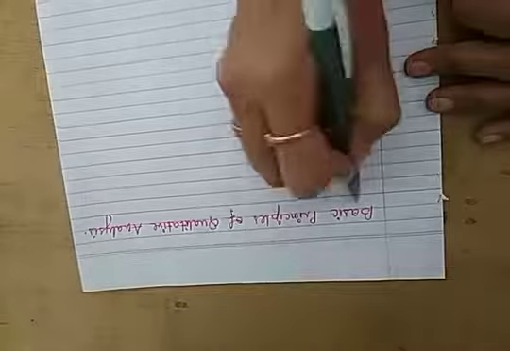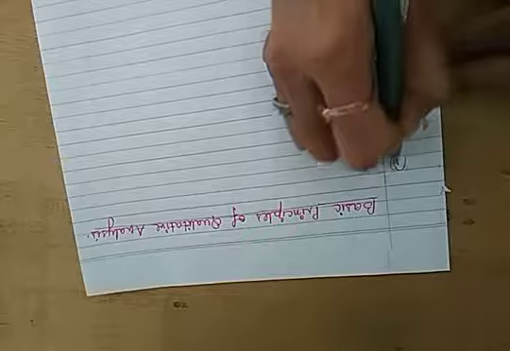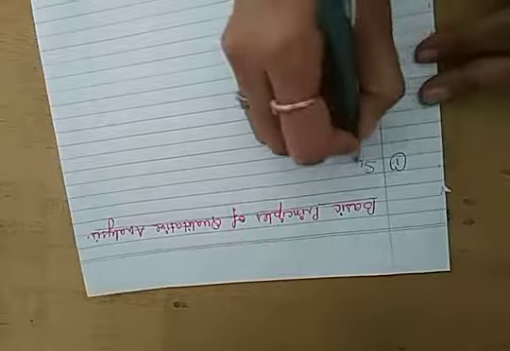Hello everyone. Today we shall start with the chapter Basic Principles of Qualitative Analysis. Now first of all, you need to understand a few basic terms for understanding the separation of the ions that we will take further in this chapter. First term is solubility.